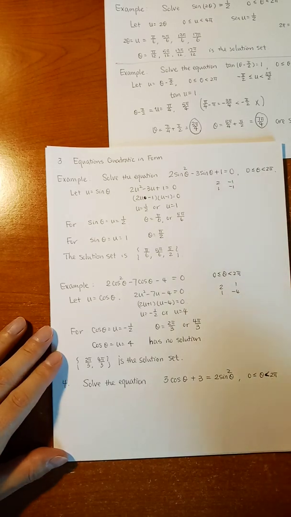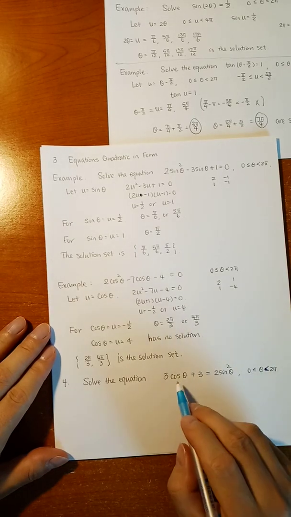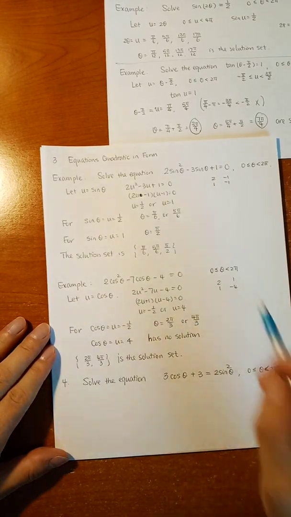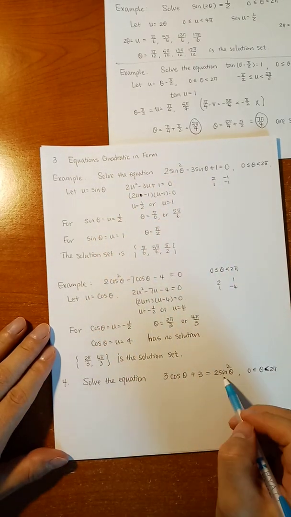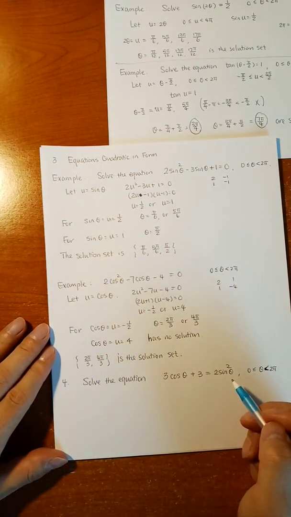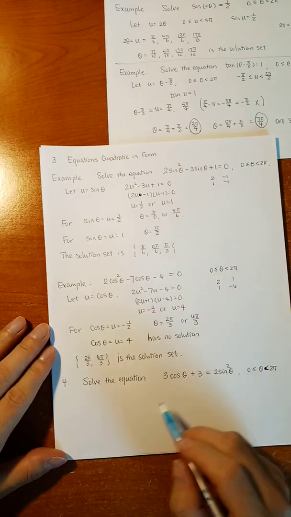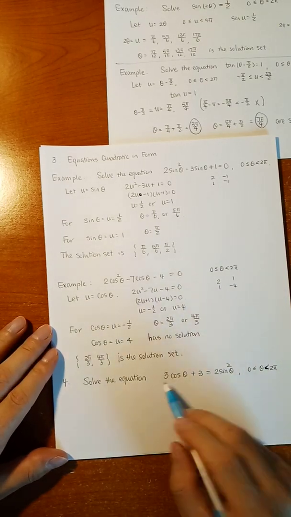You have a cosine, you have a sine. It's not like the earlier one where you only have sine, so you can use substitution. But here you have both, and they are not consistent, so you have to make them the same thing.